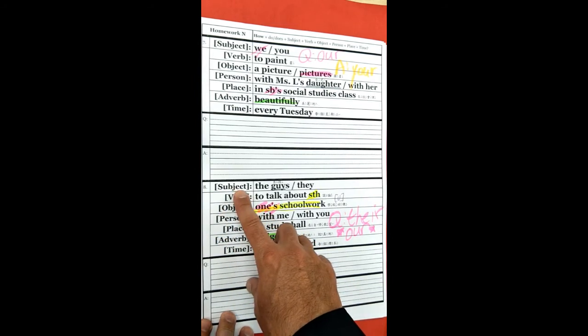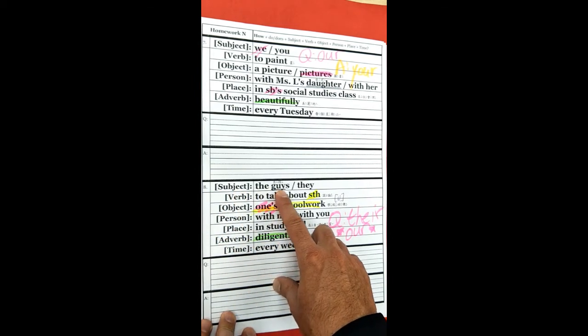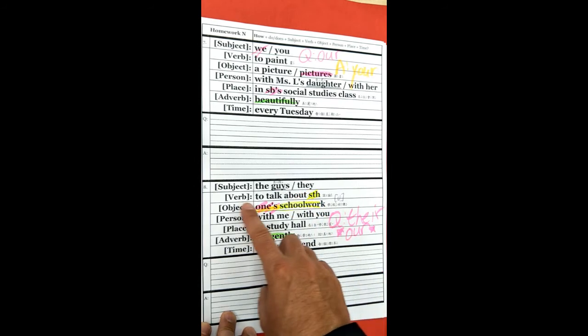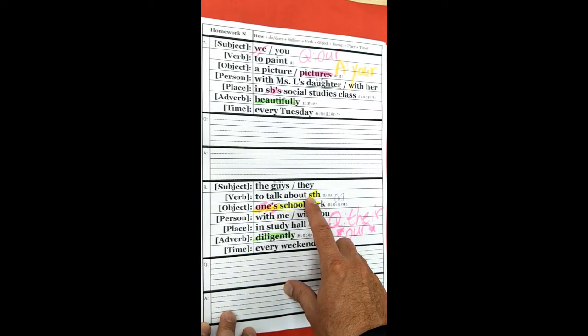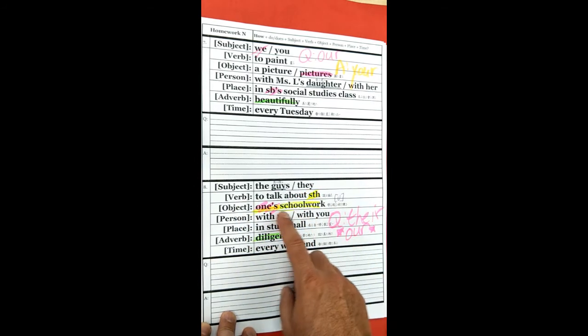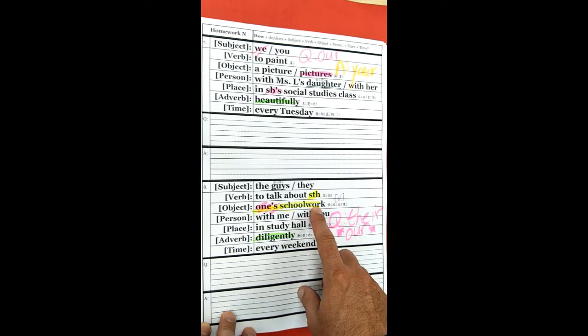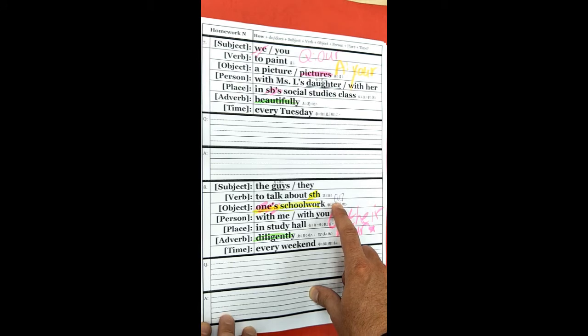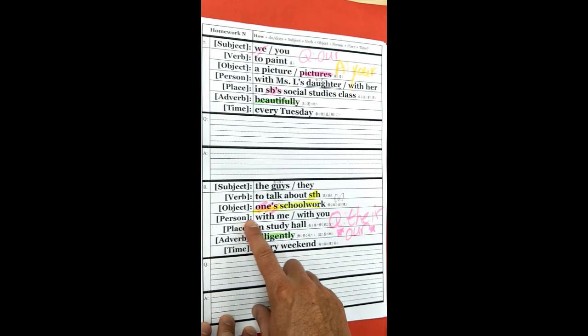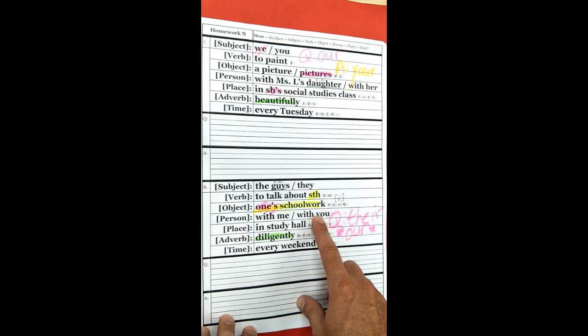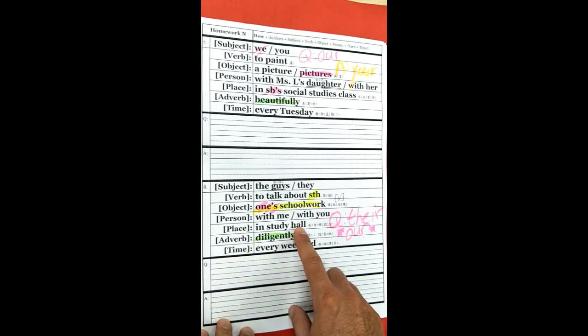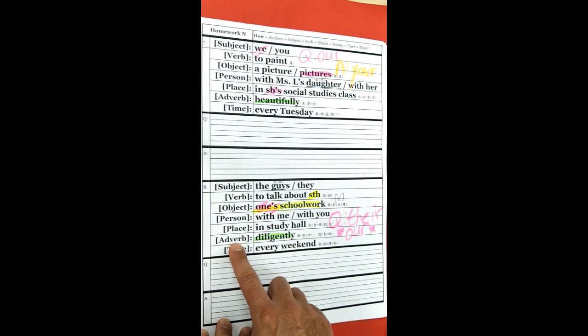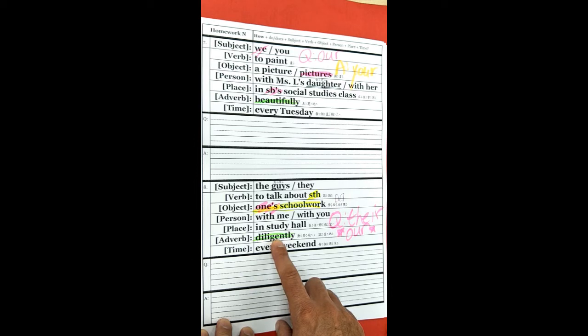All right. Number 8. Subject, the guys. Answer, they. Verb, to talk about something. That something is schoolwork. Remember, schoolwork is a non-count noun. There's no S here. Person, with me, with you. Place, in study hall. Adverb, diligently. There's the answer. Time, every weekend.